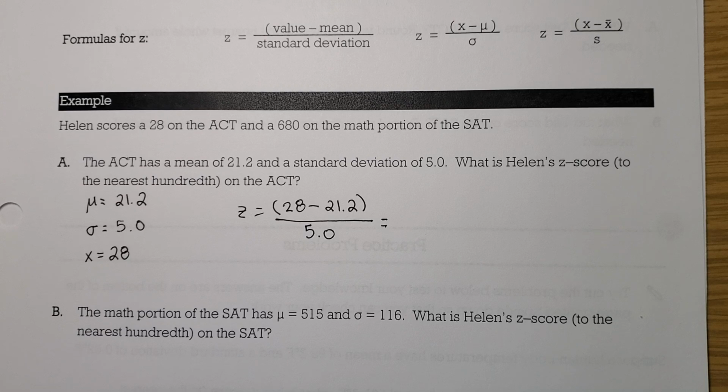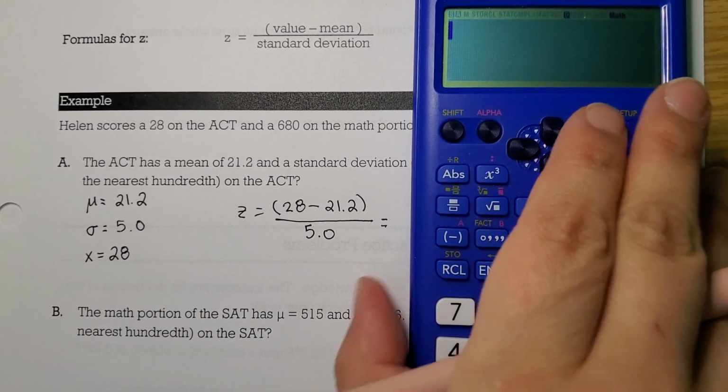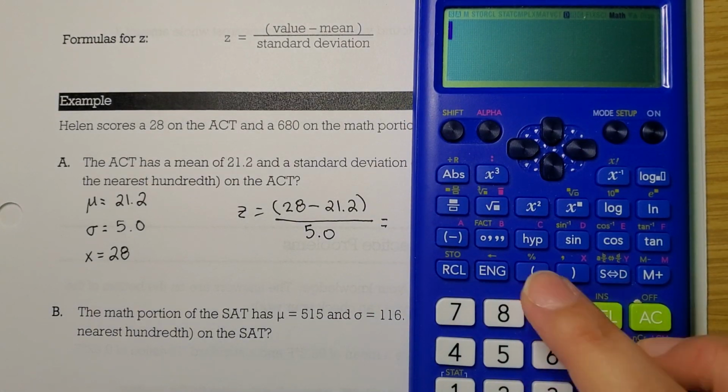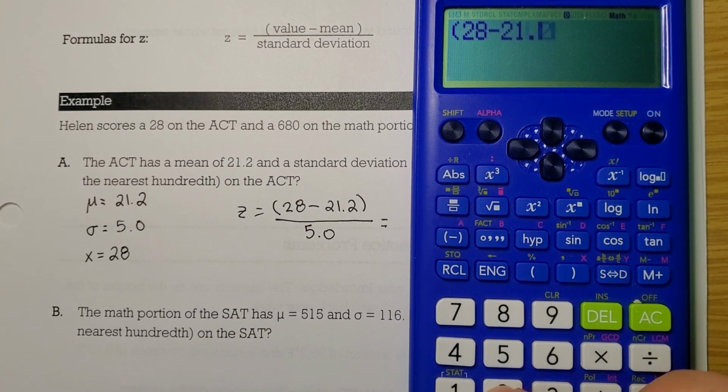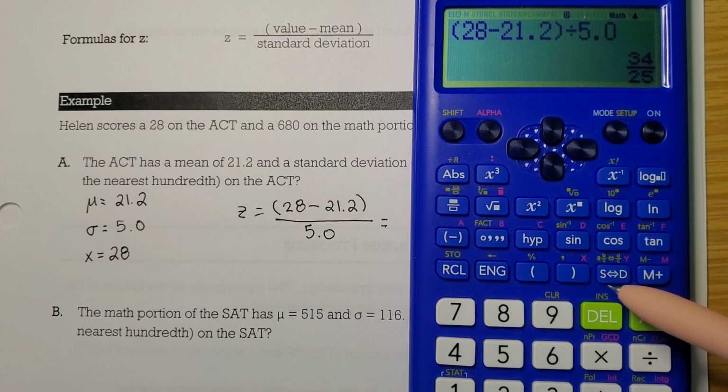So I'm going to throw this into my calculator. I put in a parenthesis, 28 minus 21.2, close the parenthesis, and divide by 5.0. This calculator is giving me a fraction, so I'm going to press S to D, which I think of as specific to decimal.